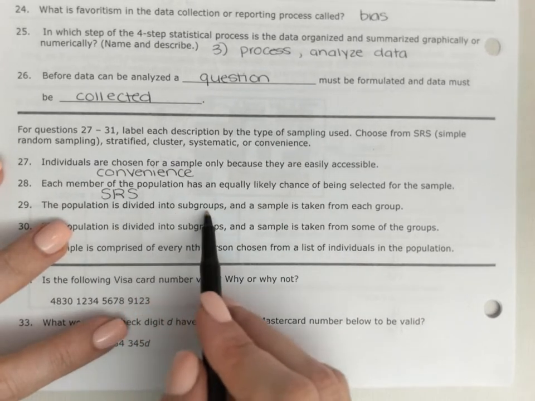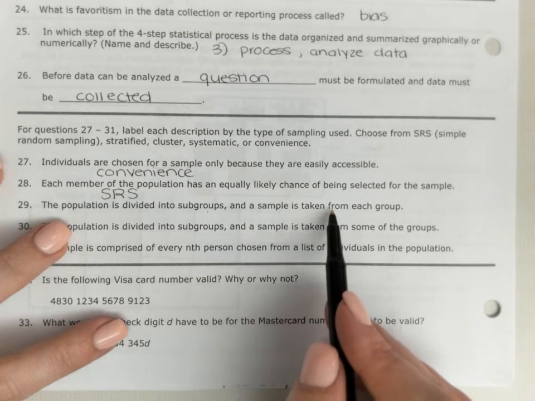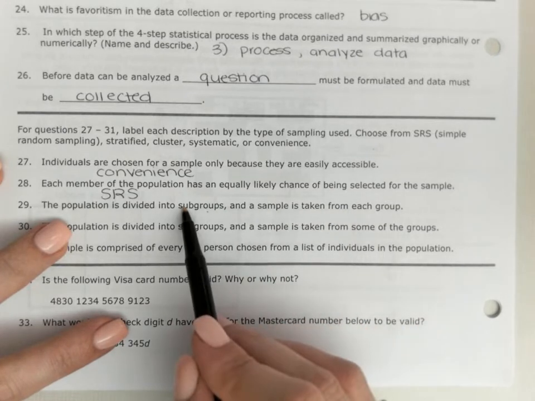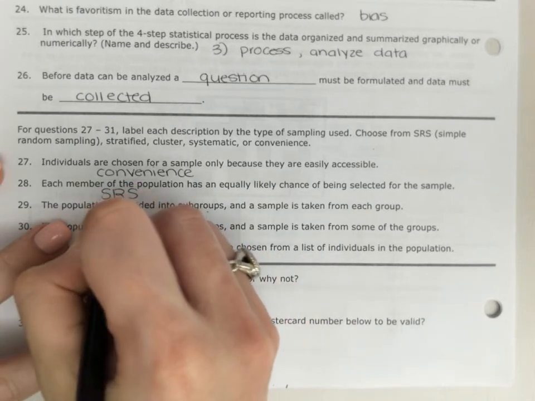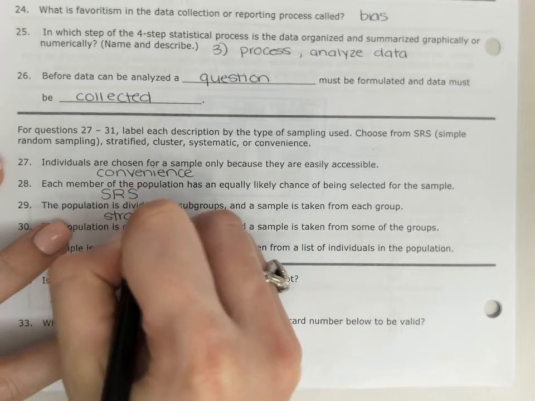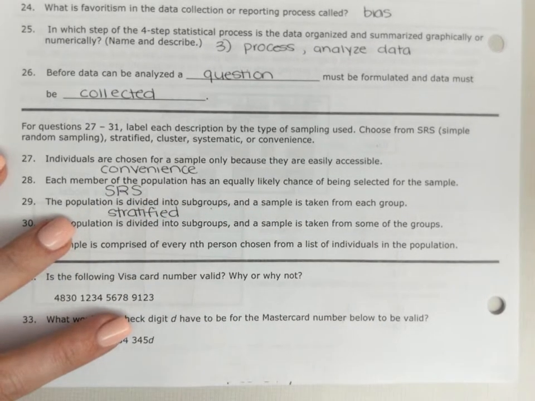The population is divided into subgroups, and then a sample is taken from each group. So as long as they are being grouped in subgroups based off of something, this would be called stratified. So for example, in our classroom, maybe I'm grouping you by averages, all the A's, B's, C's, and D's, and then sampling somebody in each of those groups.